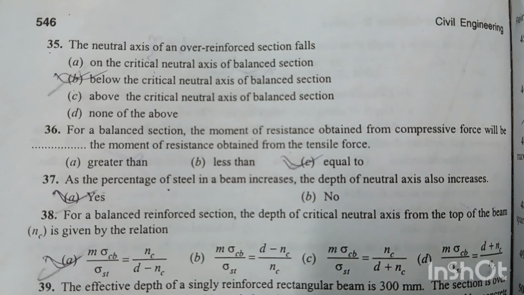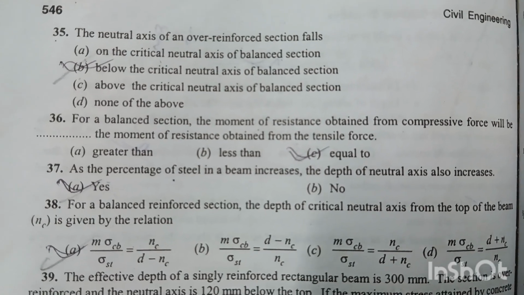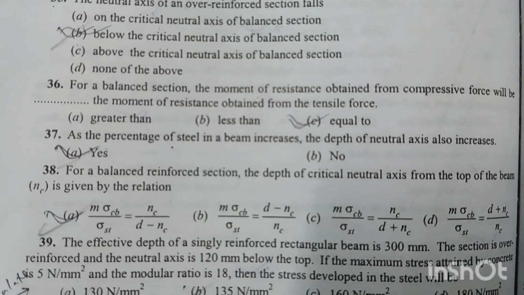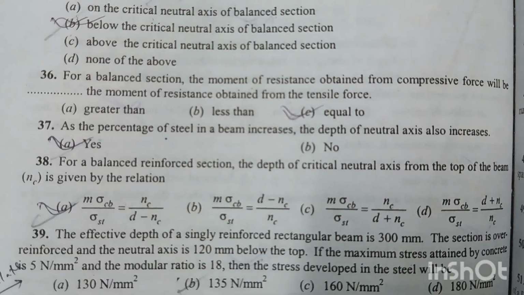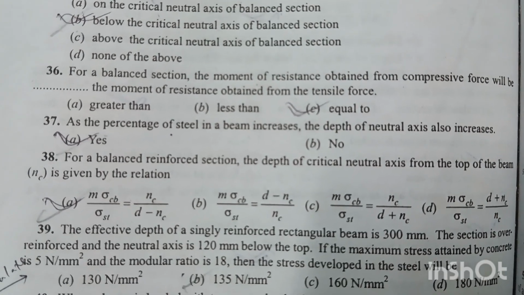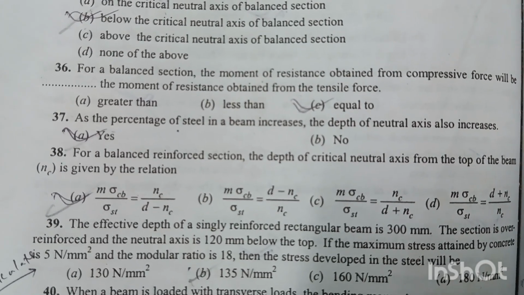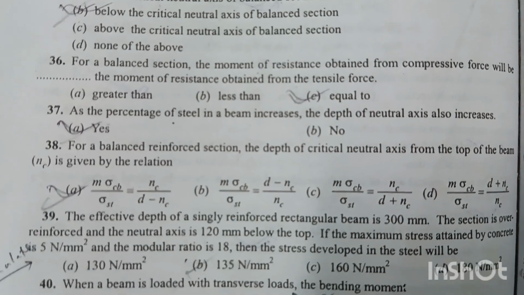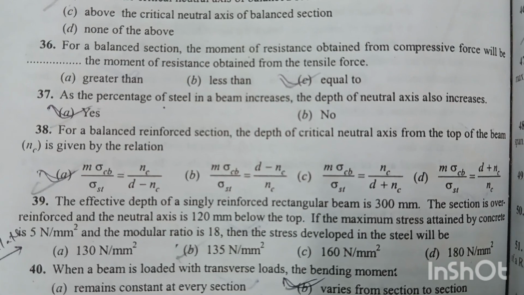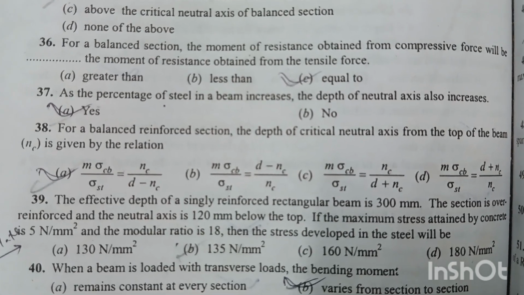Question number 35. The neutral axis of an over reinforced section falls below the critical neutral axis of a balance section. Option B is right answer. Question number 36. For a balance section, the moment of resistance obtained from compressive force will be equal to the moment of resistance obtained from the tensile force, because both will be equal for balance section. Option C is right answer. Question number 37. As the percentage of steel in the beam increases, the depth of neutral axis also increases. Option A is right answer.